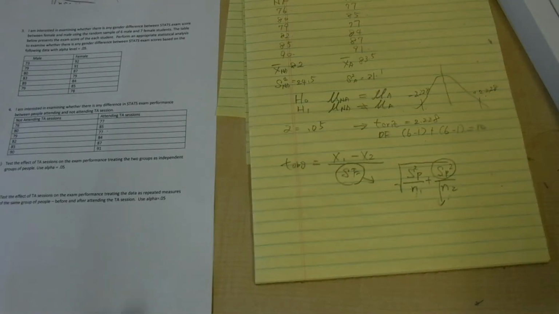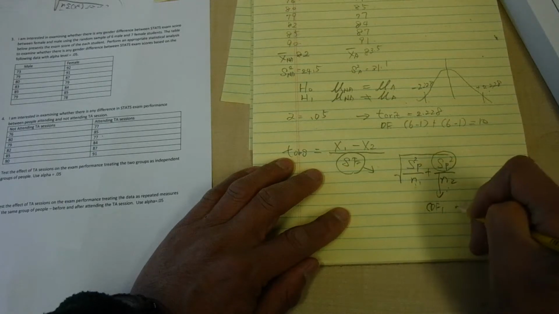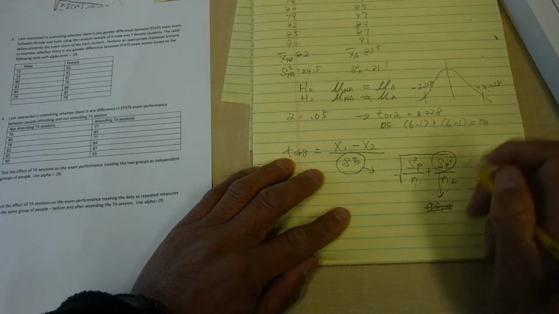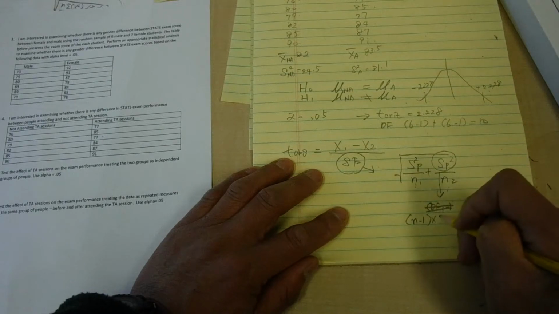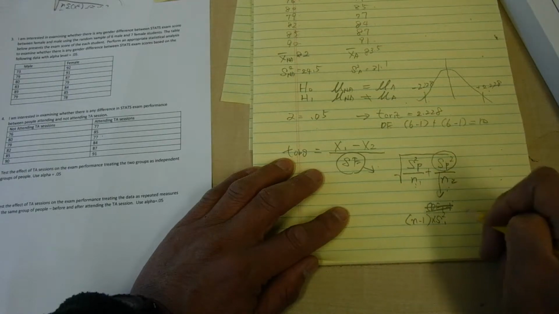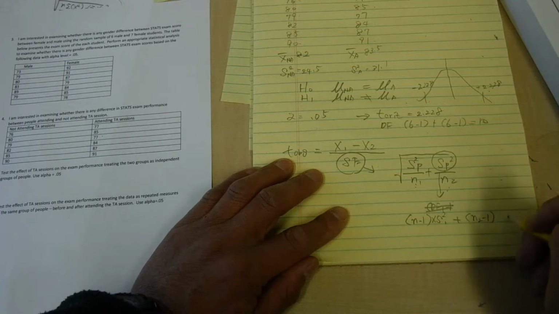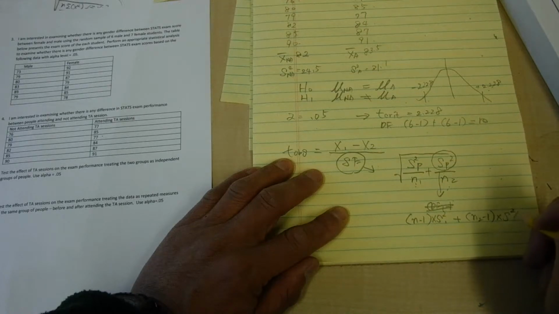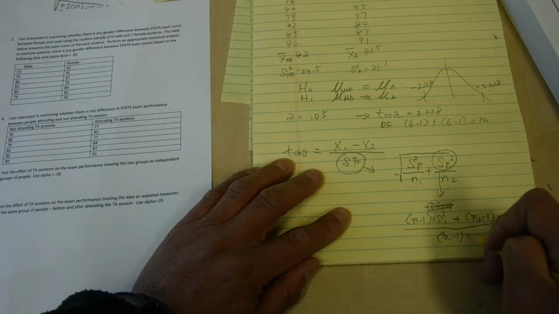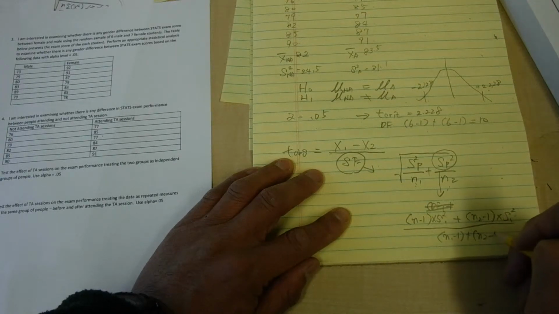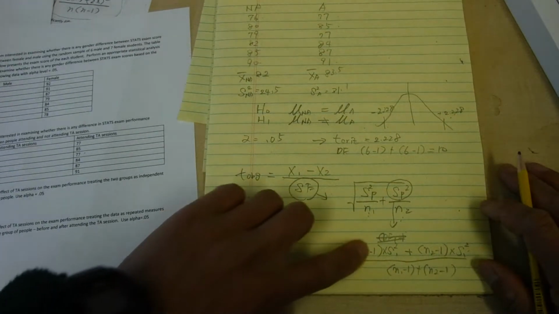The pooled variance is computed by n1 minus 1, that's the degrees of freedom, multiplying variance number 1, plus n2 minus 1 multiplying variance number 2, divided by n1 minus 1 plus n2 minus 1. So essentially what we are doing is a weighted average of the variance.